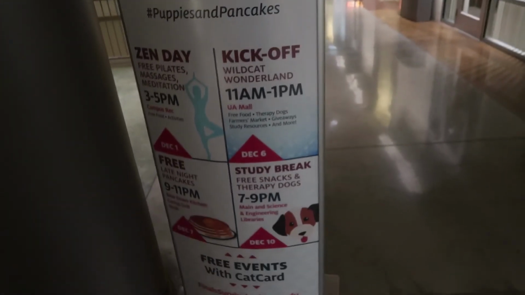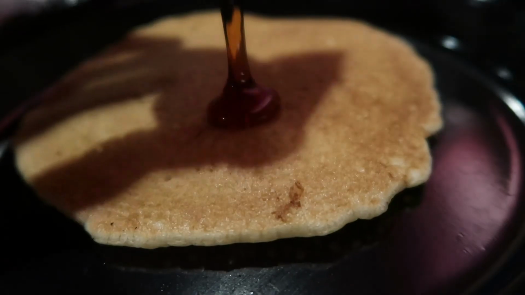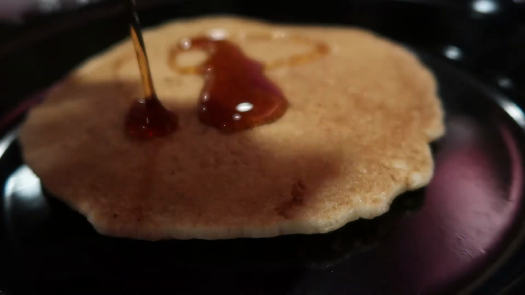And now onward to the cactus grill. For free pancakes. That's a sausage. Why would he eat sausage with pancakes? And I think the university could do worse things with our tuition money than giving us free food.